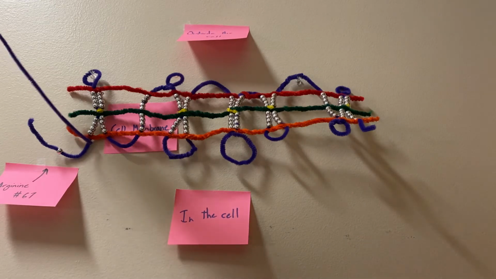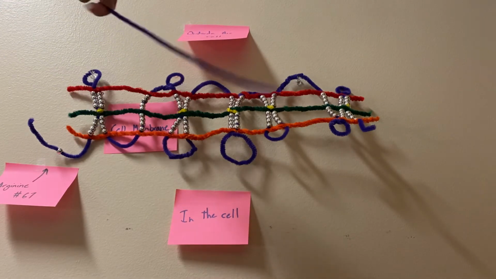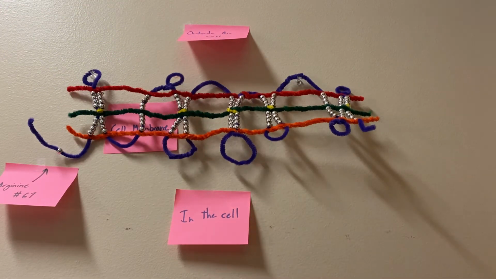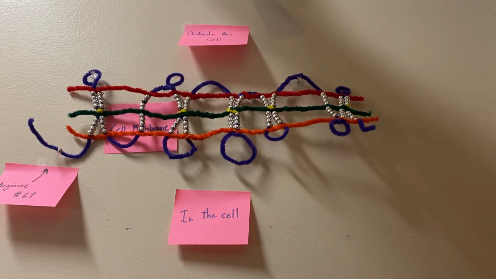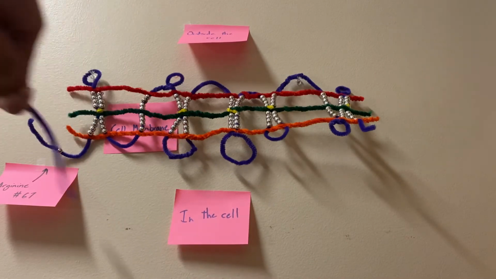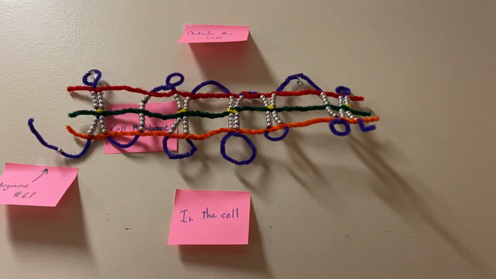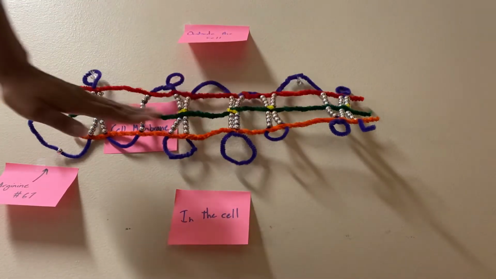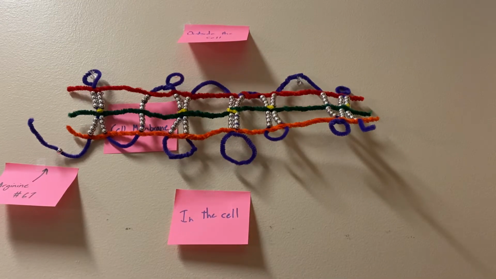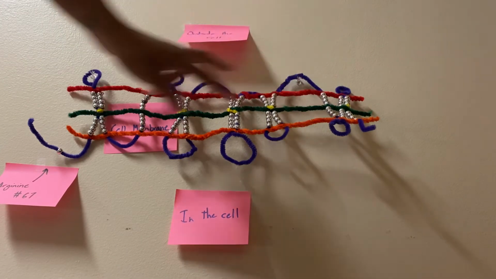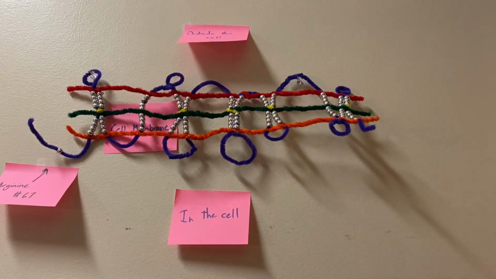The beads are representing the little amino acids that make it up, and this is outside of the cell on top. We have inside of the cell on the bottom, and this little area in between is the cell membrane, and I made that with these horizontal pipe cleaners.